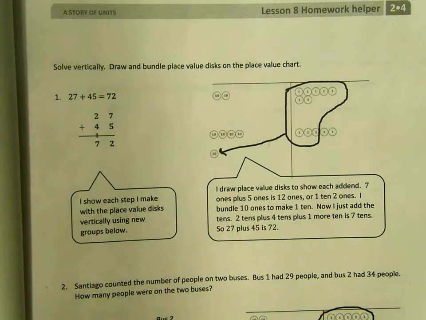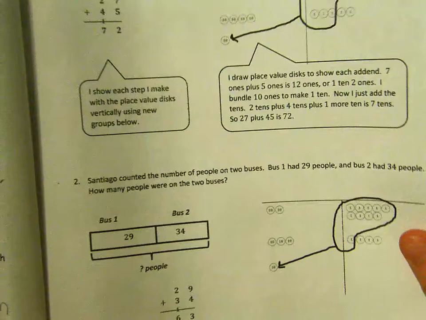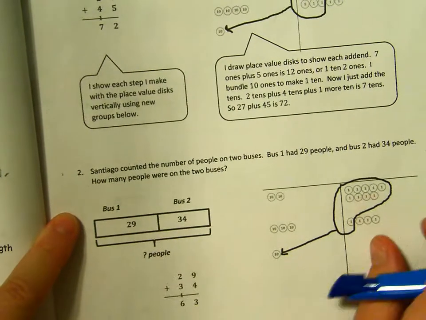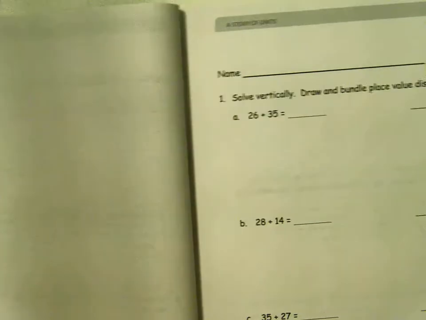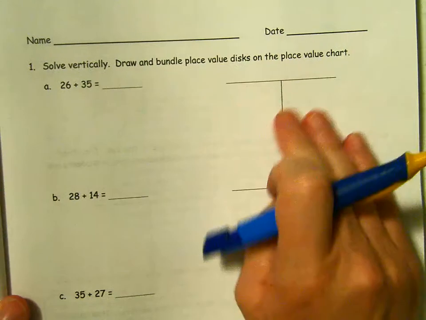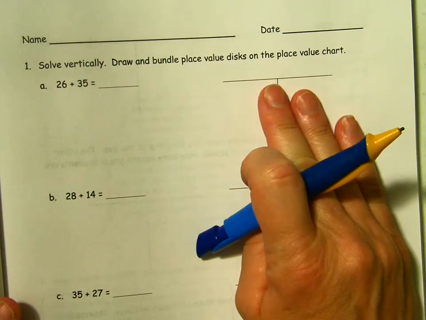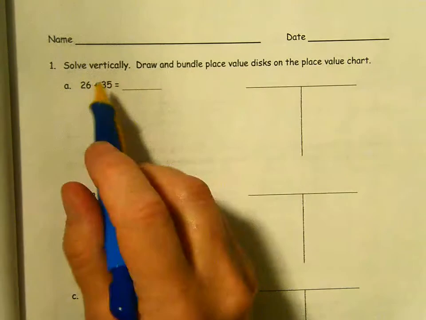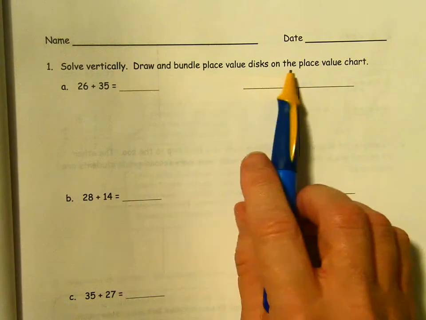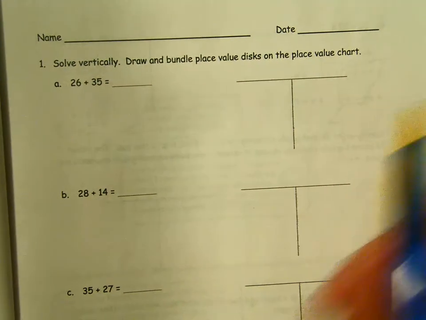So we can use a tape diagram. We can use number bonds. We can use other things. But for every single one, we are going to draw our place value discs and represent it in the vertical form. So it actually says solve vertically, draw and bundle place value discs on the place value chart.